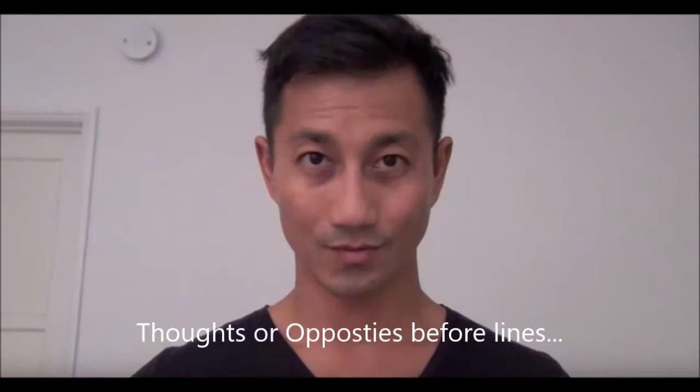So what he's going to do is he's going to say the same lines, but instead of substituting something into this situation, he is going to be using opposites. So instead of hating, he's going to be loving. And let's look at his facial expressions when he does this.